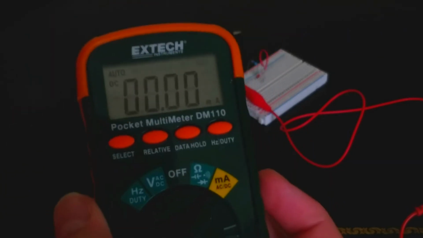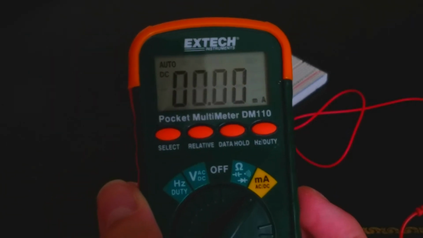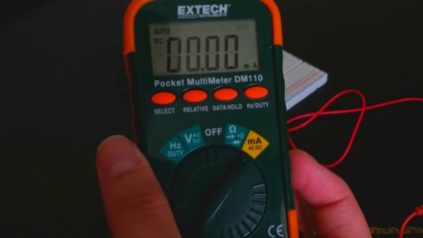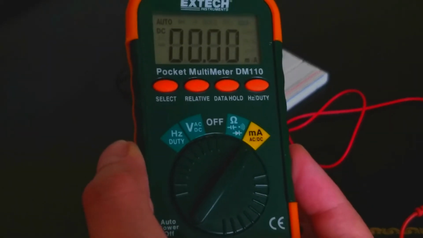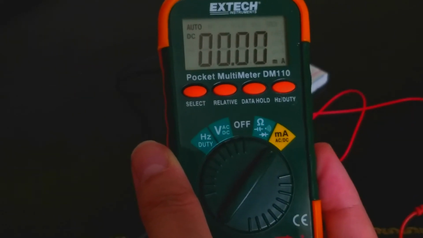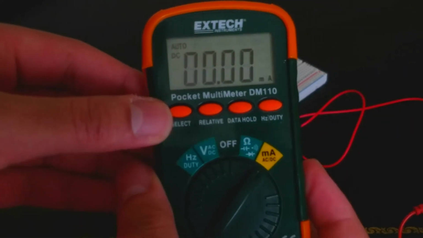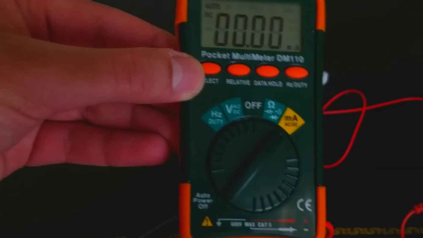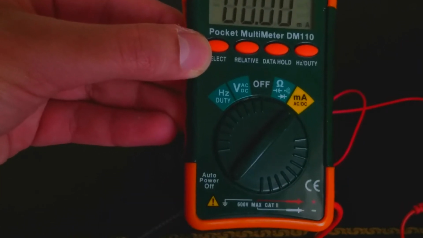If you're measuring something and you didn't adjust it, you're more likely to fry your multimeter or burn the fuse. A fuse is basically a component that protects your circuit.